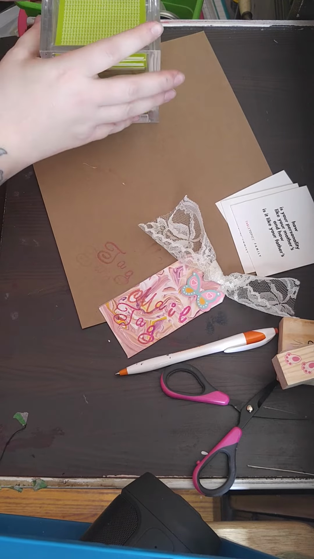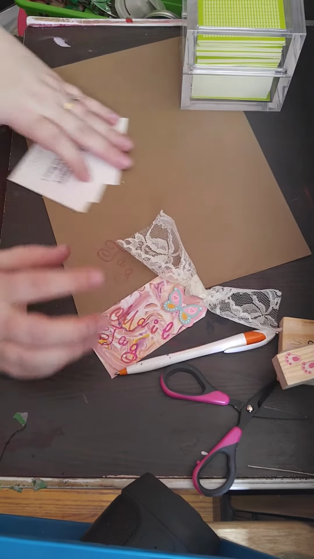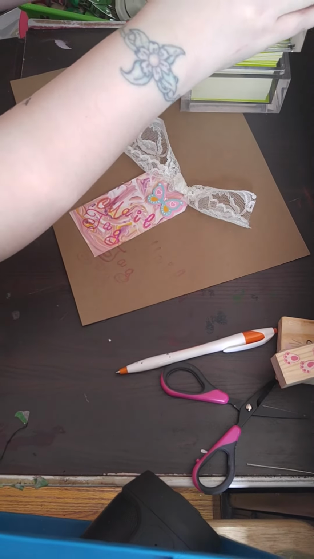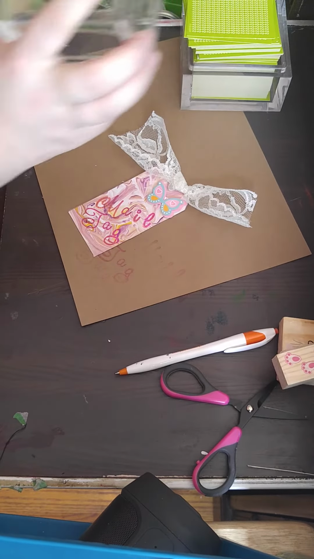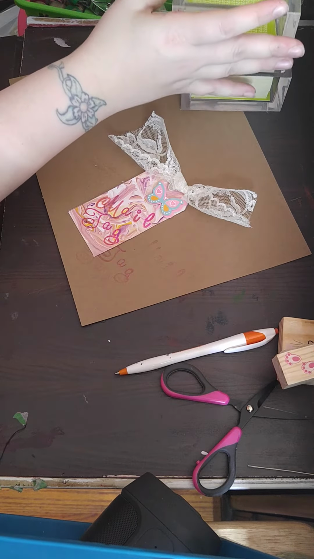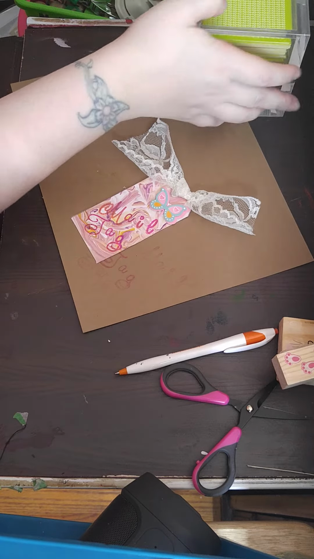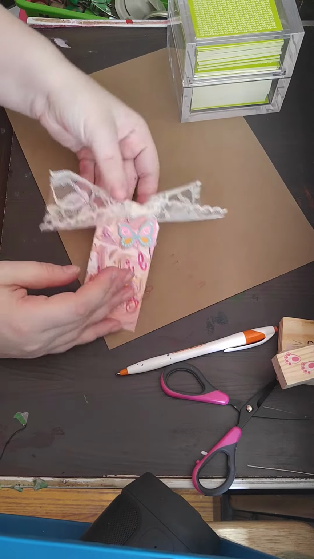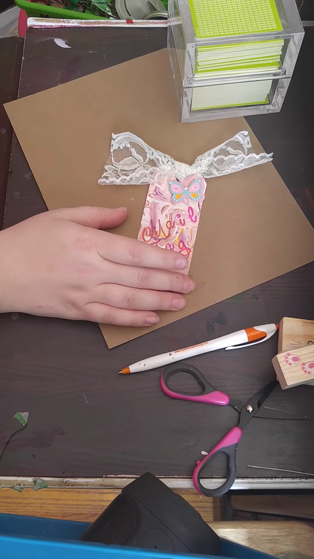I don't decorate the back just because I don't want it to get in the way of being able to read the words and everything. Yes, I could decorate it to where it wouldn't, but I would rather just have the back side be the words, and then the front side is just going to be the decoration. So that's how I do my mail tag, my creative process from start to finish.